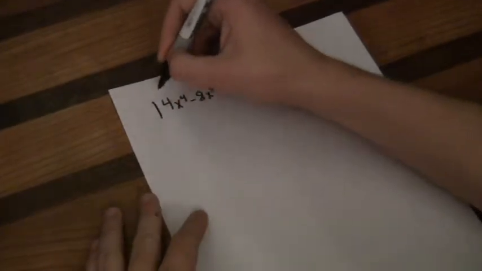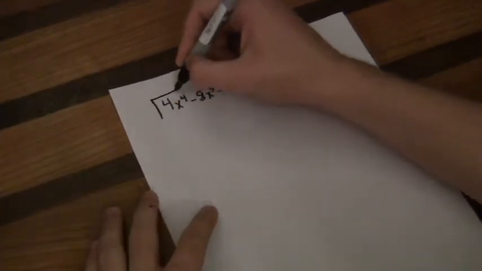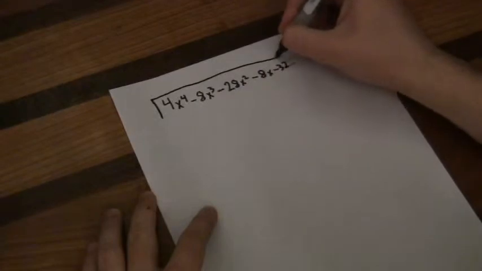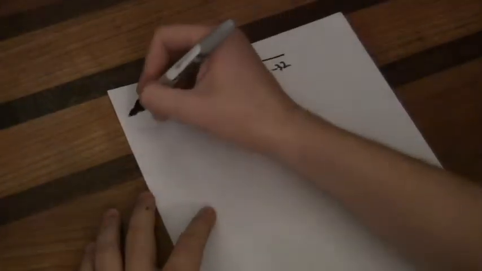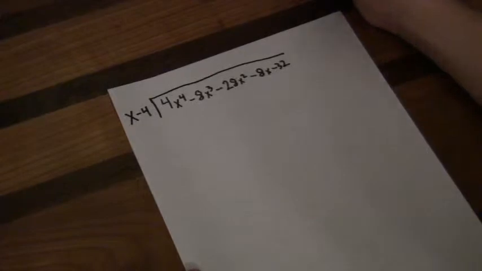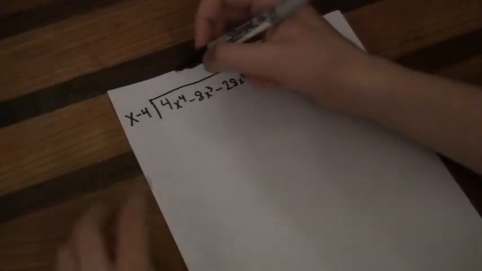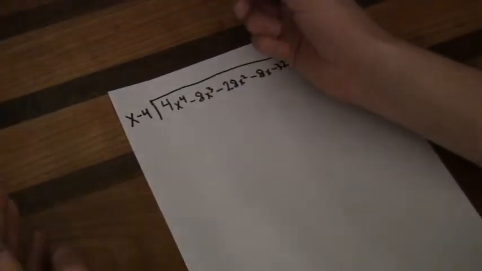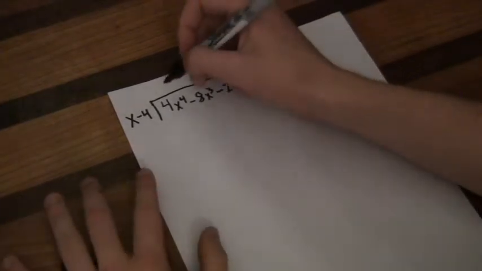So we're going to do this. We got that x. Remember, it's -4 because it has to equal 0. And we do it again, a little easier. We got less terms. So I'm going to go a little faster this time because I think you kind of got what's going on.